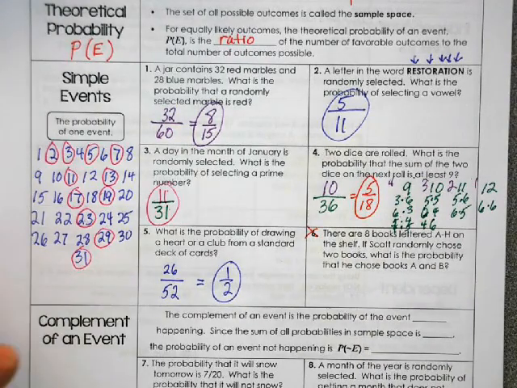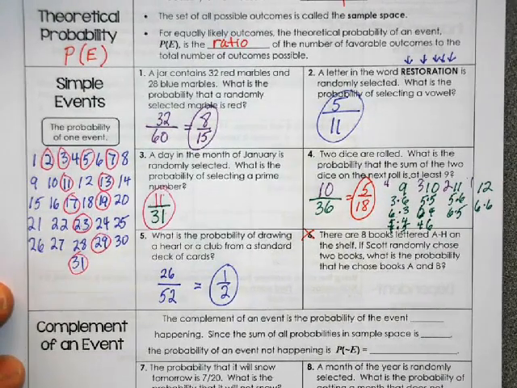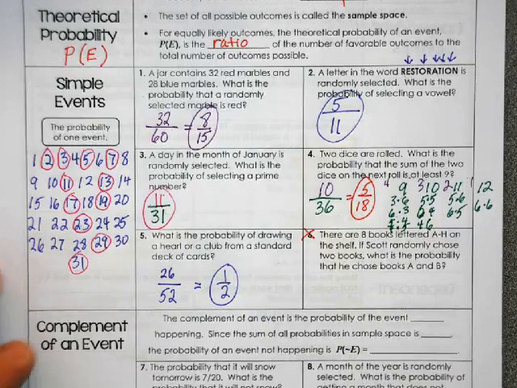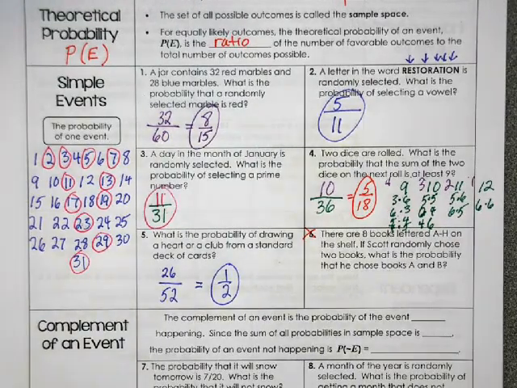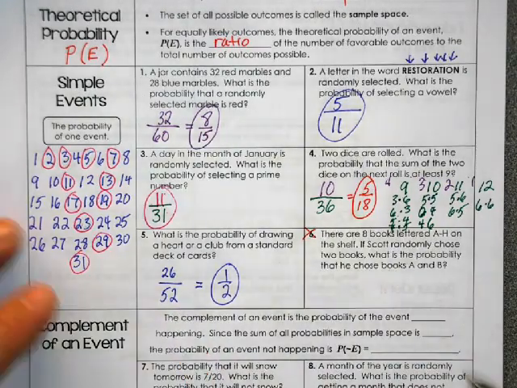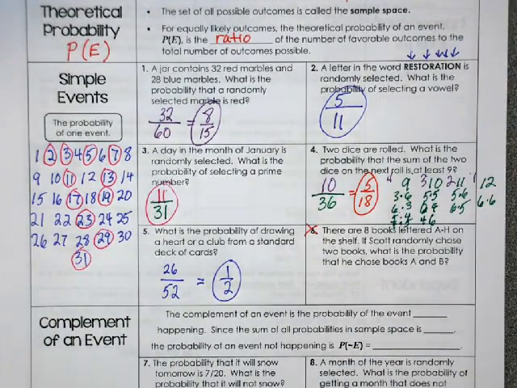Okay, sometimes we know what the outcome is, like picking a red card in a deck of cards, that's easy. It's half, right? Sometimes it's easier to find the chance of something not happening. Like today, there's a 60% chance of rain.